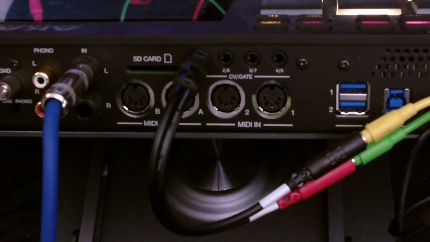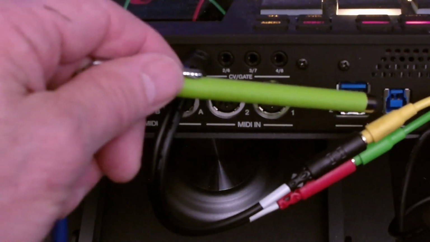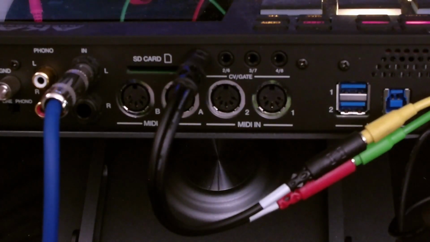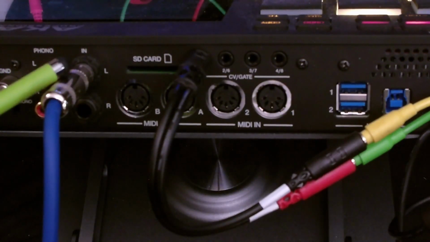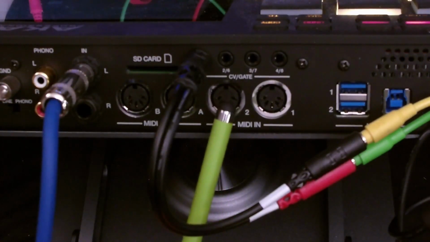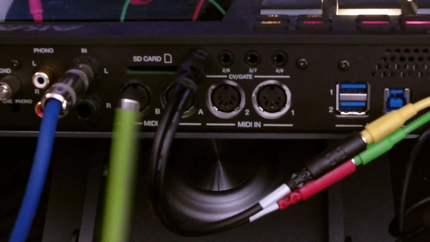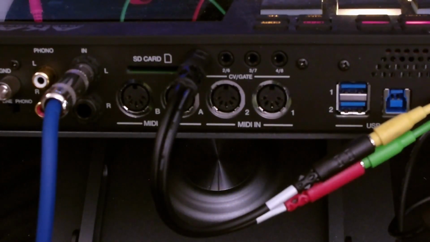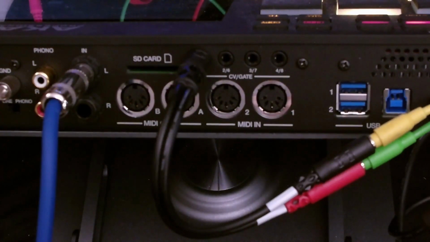I have a convention of using yellow patch cables for keyboard control voltage and green patch cables for gates. These cables connect to the modular to control it. And while we're back here, this is the output of the modular plugged into input number 1, and that's the audio that we're going to sample. Also note that we have MIDI in, MIDI out, and there are a couple of USB connectors that can, among other things, connect directly to class compliant MIDI over USB devices.